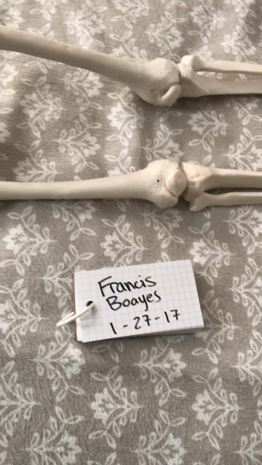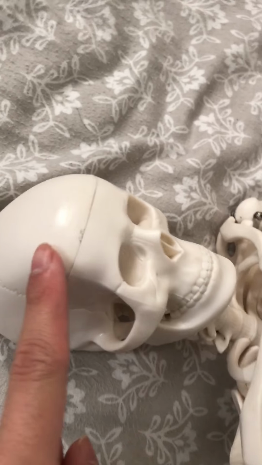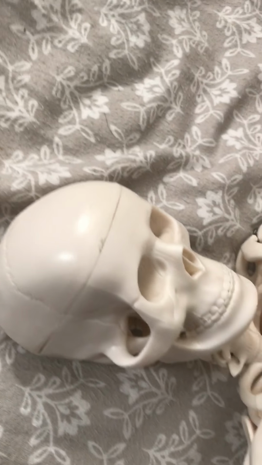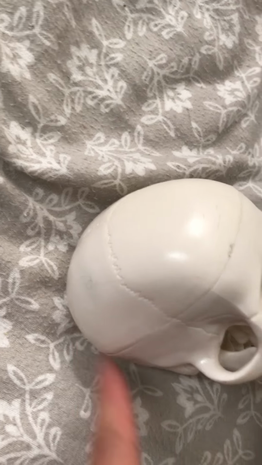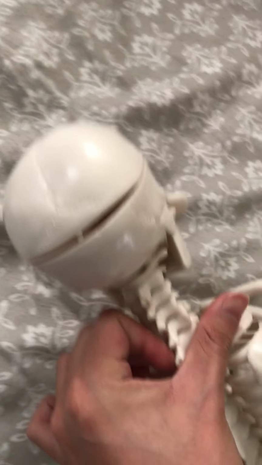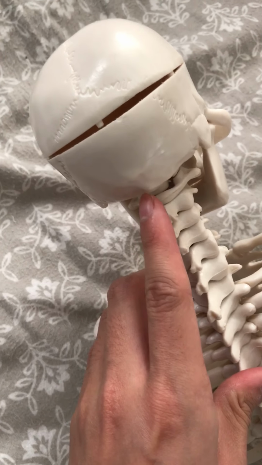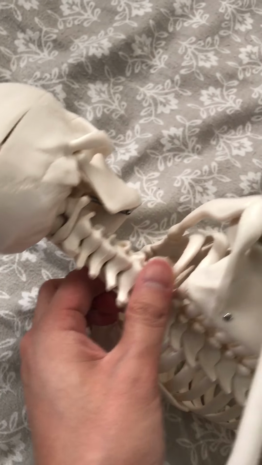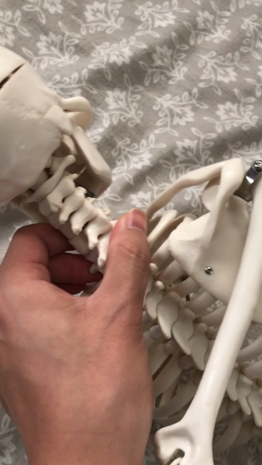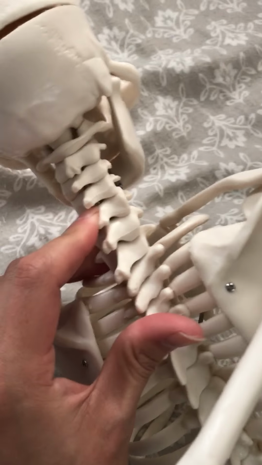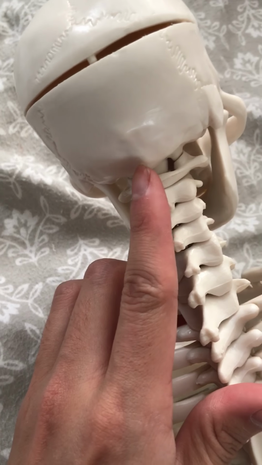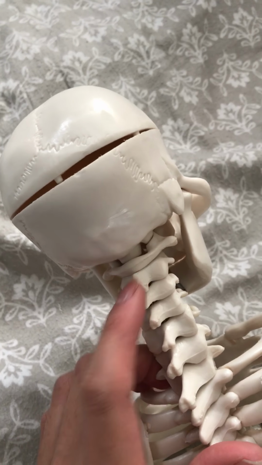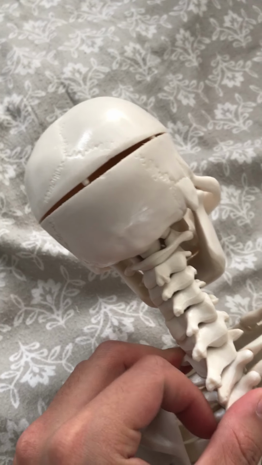So first we're going to be starting off with the cranial bones. First is the frontal bone right there. Then we have the parietal bone right here. Then if we turn them around, we have the occipital bone right there. Then next is the external occipital protuberance, which is right there, and that's for attachment of ligaments and the trapezius muscle.